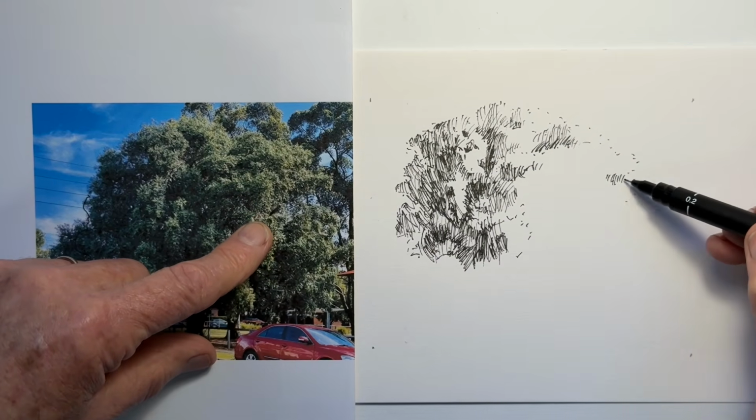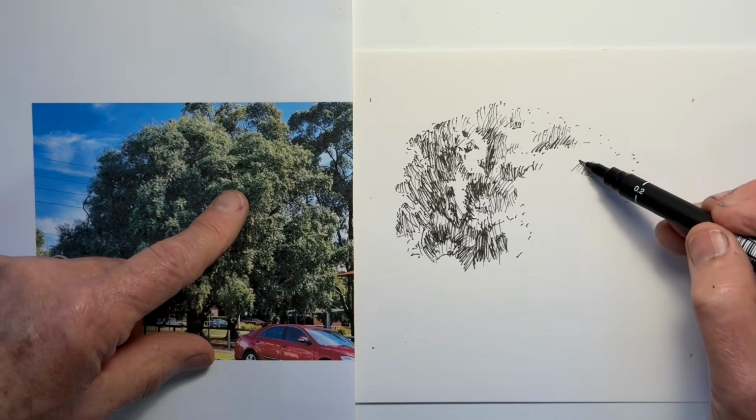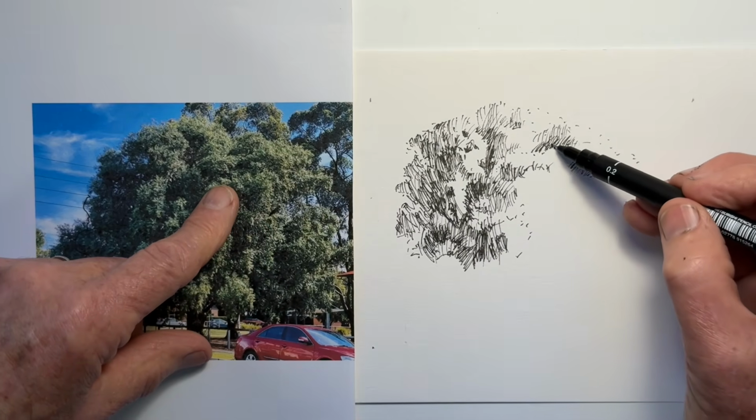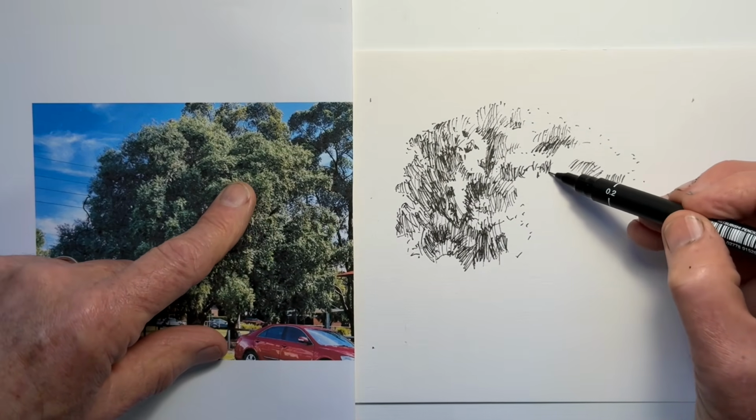You're watching this drawing at half as fast again. So it's not that much faster than my actual real-time drawing speed.